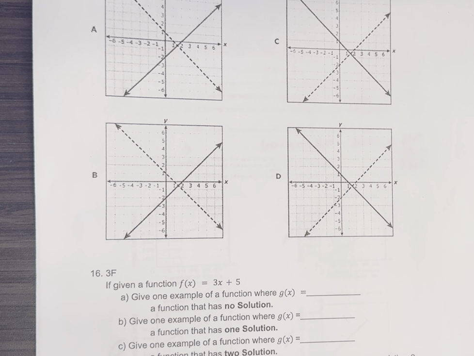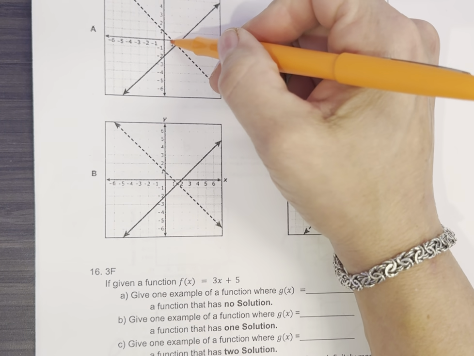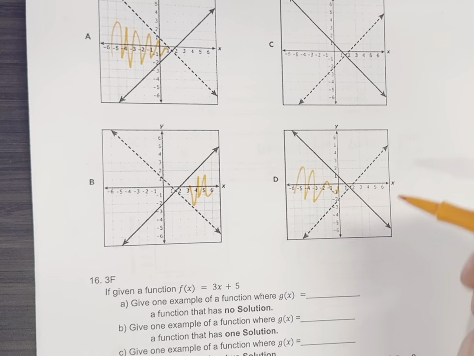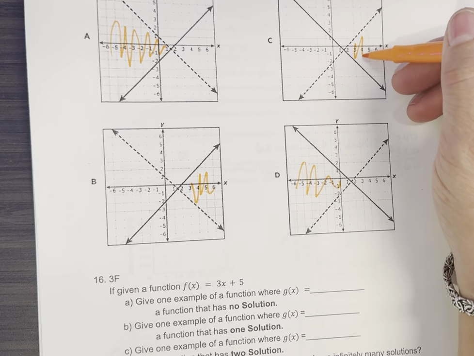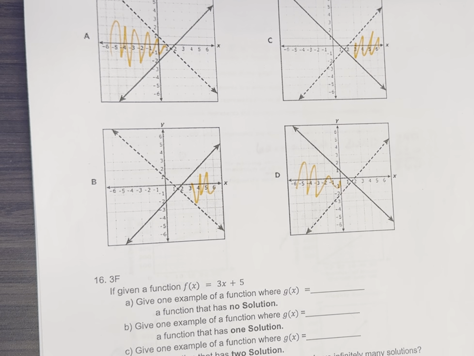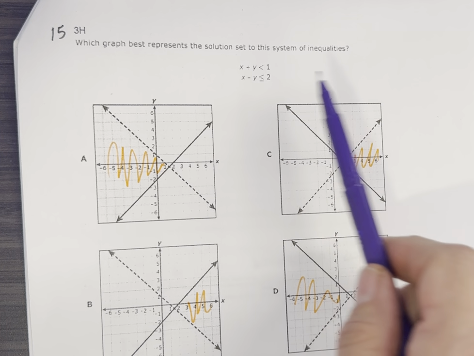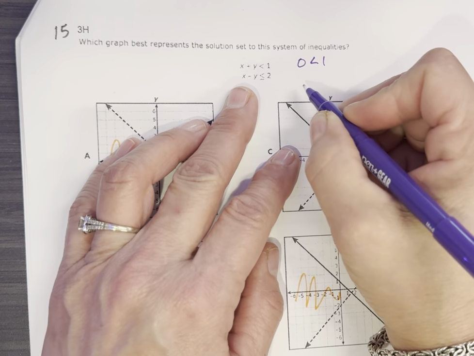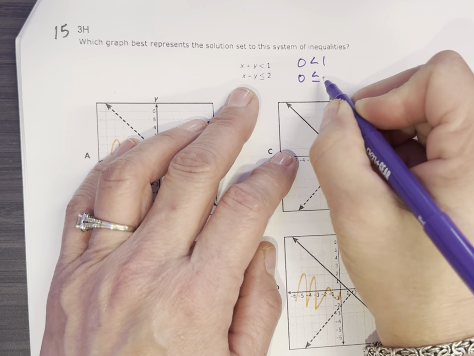Okay, number 15. You can't see the shading. And I think I gave that to y'all on Wednesday, but your shading is here and here, and then this region and this region. Okay, so let's talk about the origin. So if I put the origin in, what's the coordinates of the origin? 0, 0, 0. So if I make x and y 0, then the top equation would be 0 is less than 1. And the bottom would be 0 is less than or equal to 2.